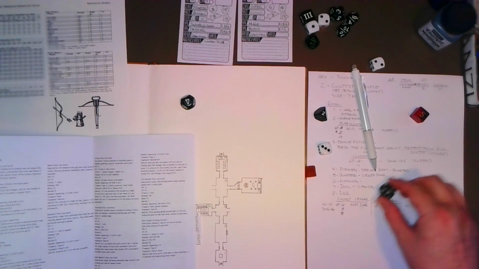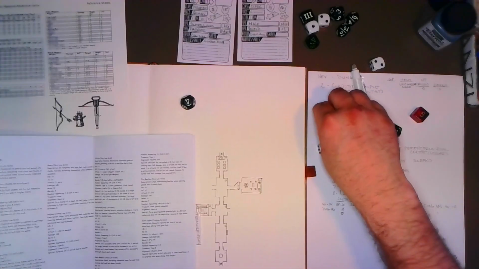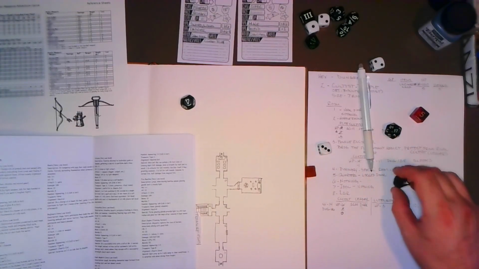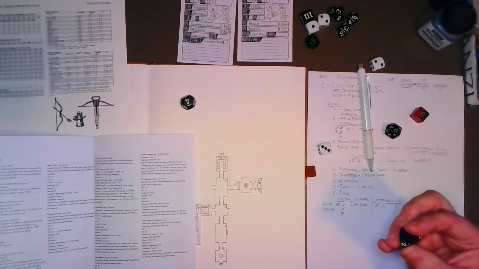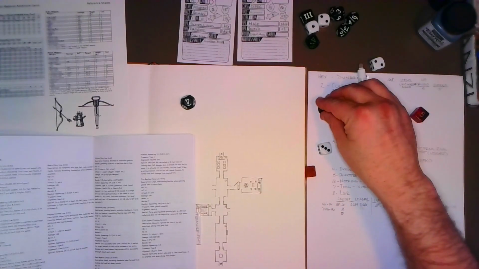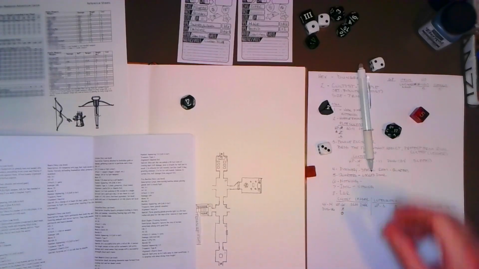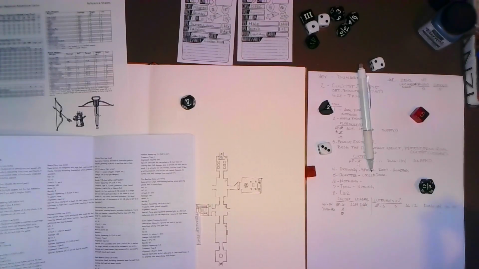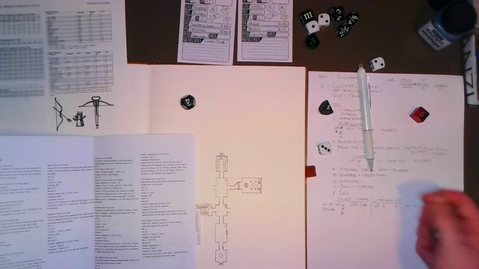17. They get a hit. That's 1d4 damage on Gringo. 4 damage. So we got 1 hit point among the whole party. Okay. Lieutenant 2. 2. He misses. So roll for initiative.